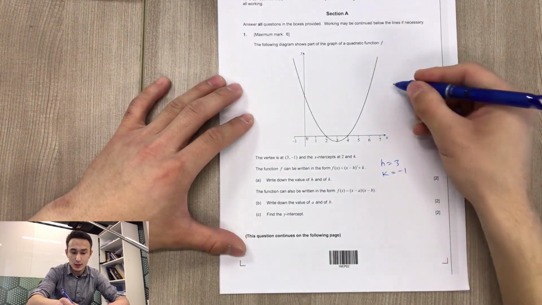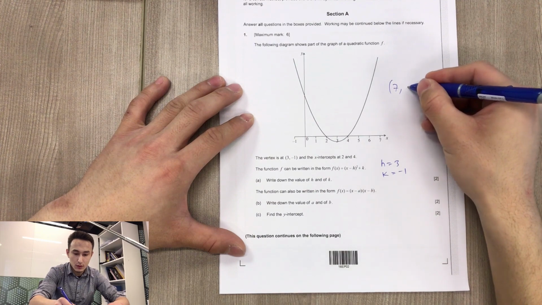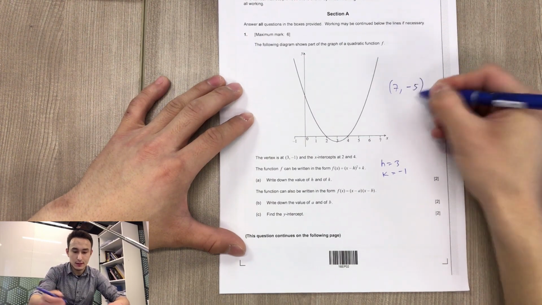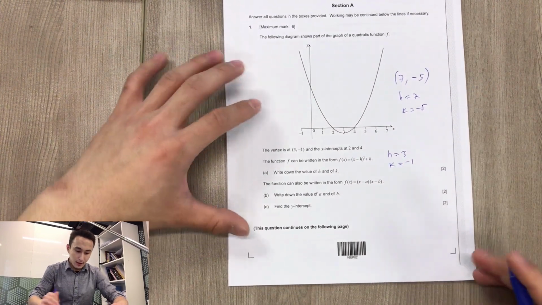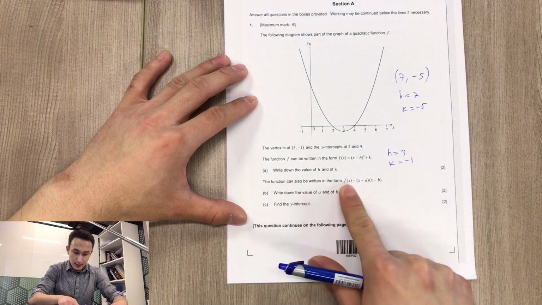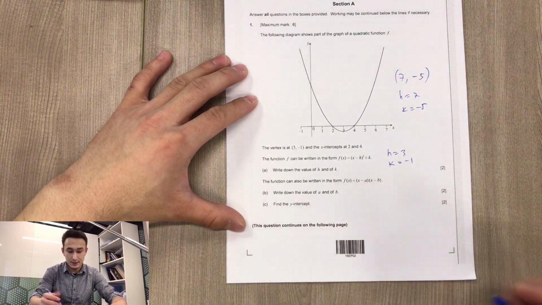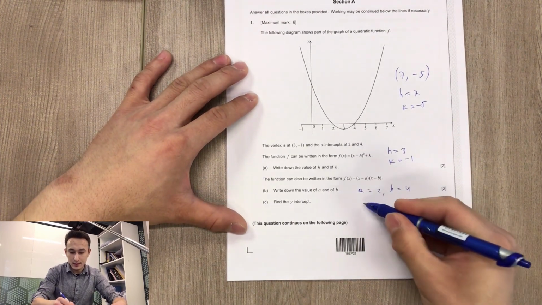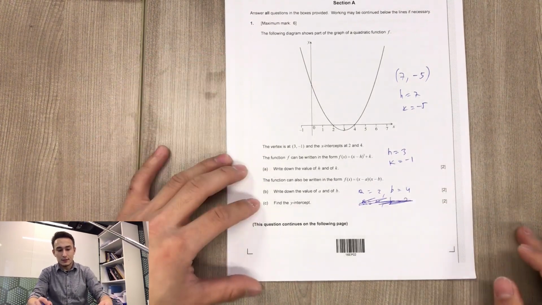Okay, so if the vertex was 7 and let's say minus 5, then h would be 7 and k would be minus 5. The function can also be written as y equals x minus a, x minus b. So here a and b are the intercepts. So a is 2, b is 4. And it doesn't matter if a is 4 and b is 2. The order doesn't matter. So a is 2, b is 4.